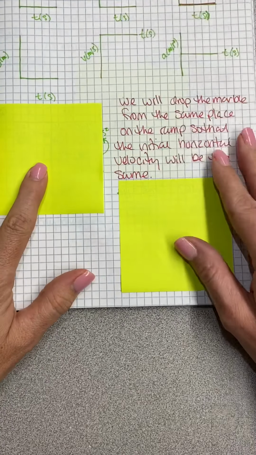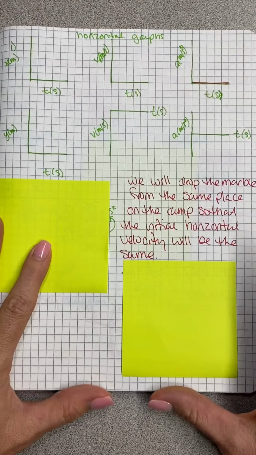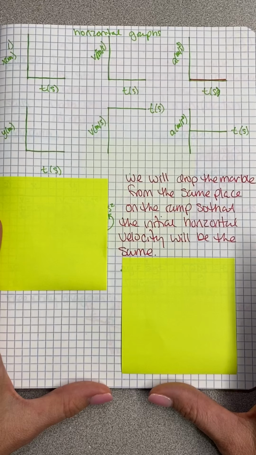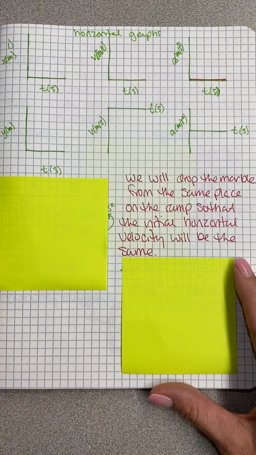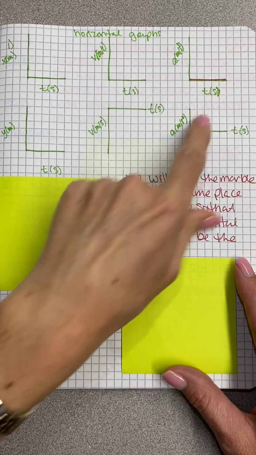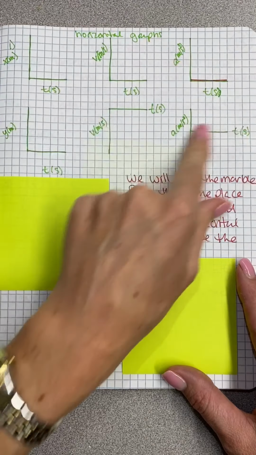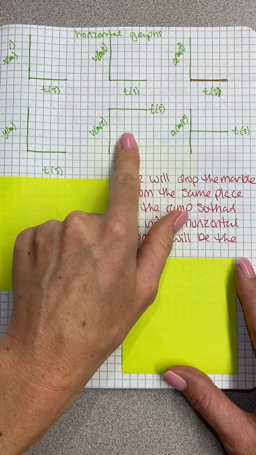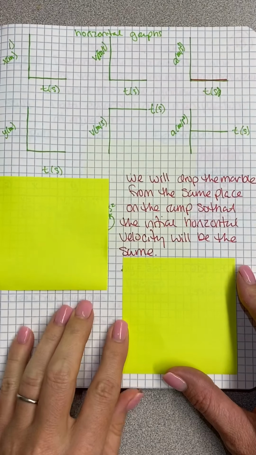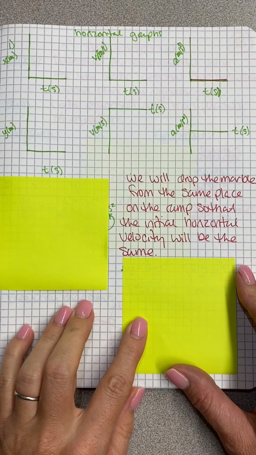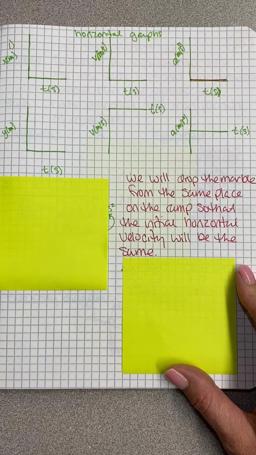And then my graphs. So my graphs in the horizontal: my displacement in the horizontal, velocity in the horizontal, acceleration in the horizontal. It's 0, so I already put that in. Our displacement in the horizontal, our velocity in the horizontal, and our acceleration in the horizontal. We drew these set of graphs in class on Friday, so hopefully you have that handy. And then that is part of your extension.